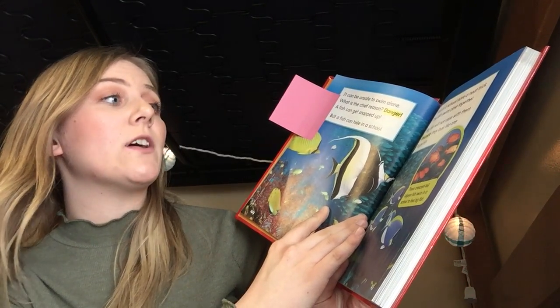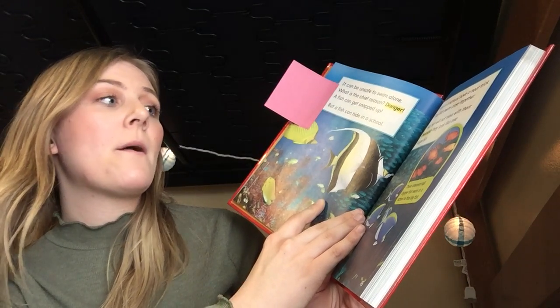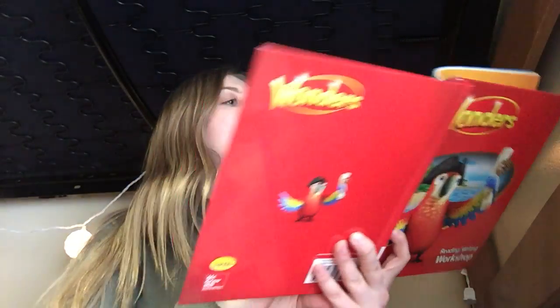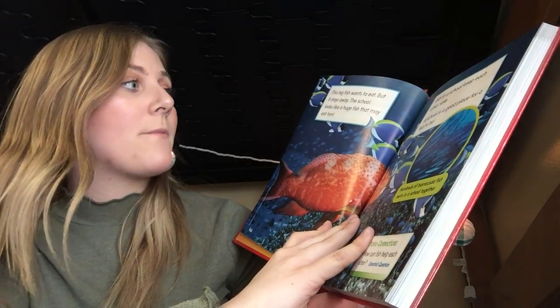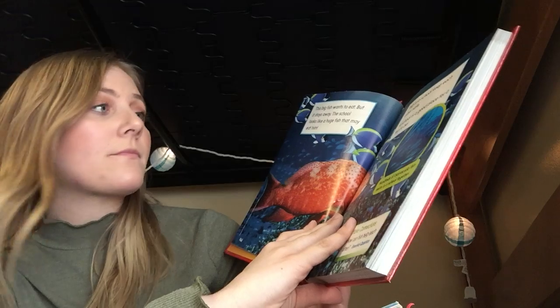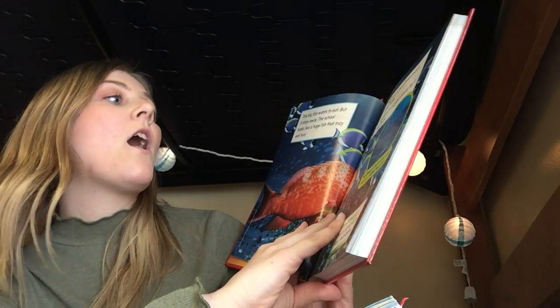Fish in a school have a neat trick. The fish swim close together. Big fish will not mess with them because they look like one huge fish. This big fish wants to eat, but it stays away. The school looks like a huge fish that may eat him. Fish in a school keep each other safe. A school is a good place for fish to be.